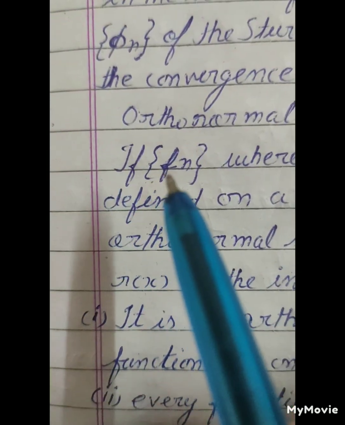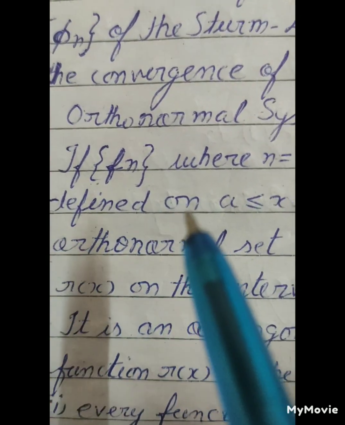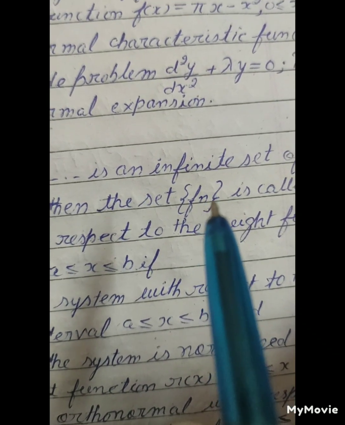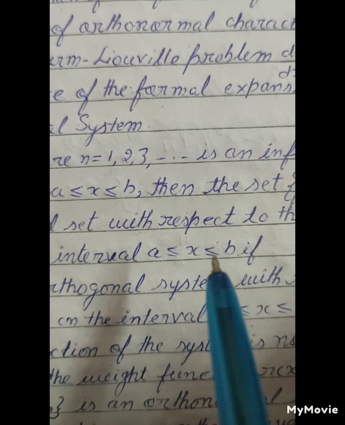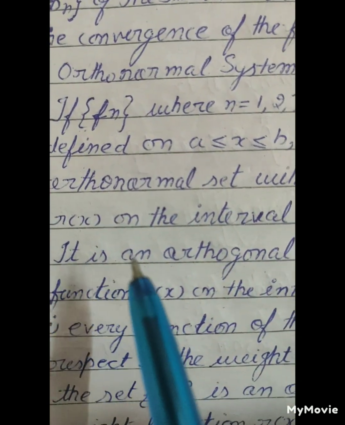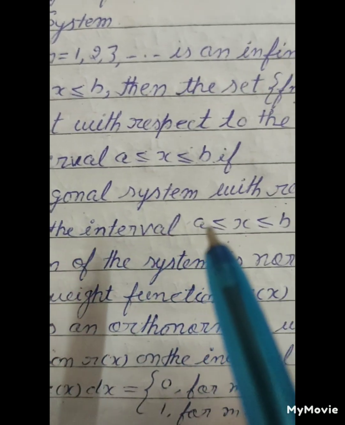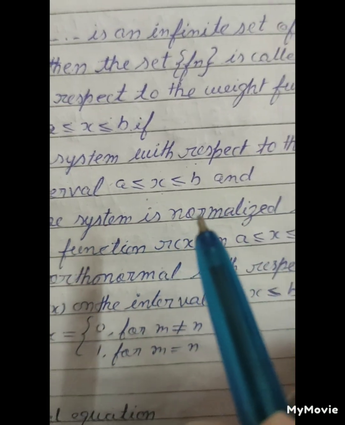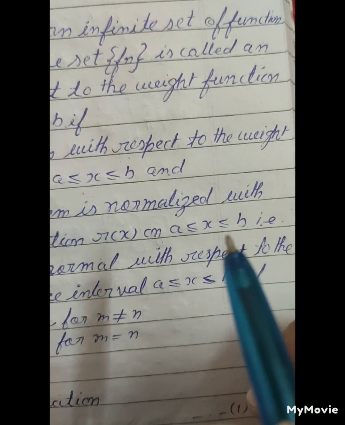Now the solution: orthonormal system. If φn, where n = 1, 2, 3 and so on, is an infinite set of functions defined on a ≤ x ≤ b, then the set φn is called an orthonormal set with respect to the weight function r(x) on the interval a ≤ x ≤ b if, first, it is an orthogonal system with respect to the weight function r(x) on the interval a ≤ x ≤ b, and second, every function of the system is normalized with respect to the weight function r(x) on a ≤ x ≤ b.